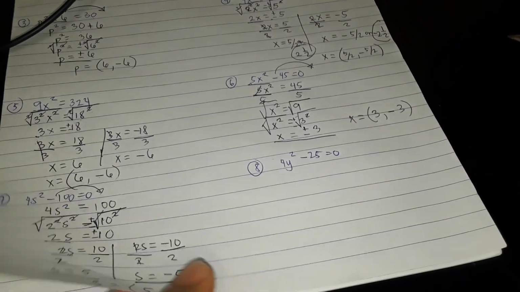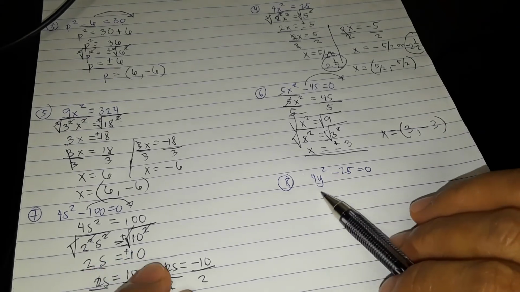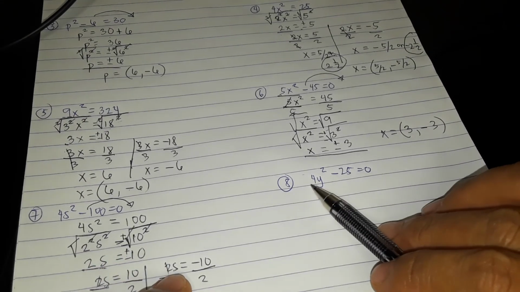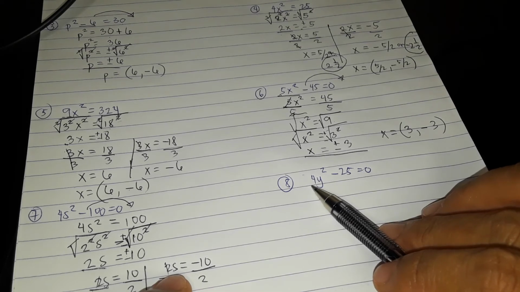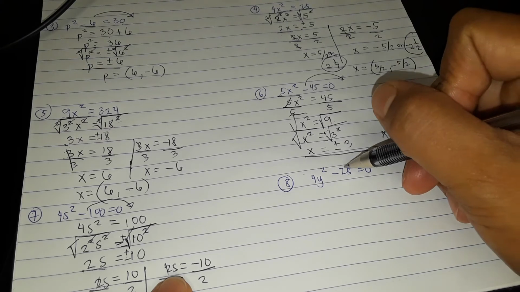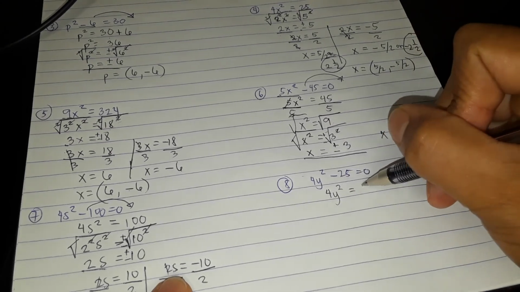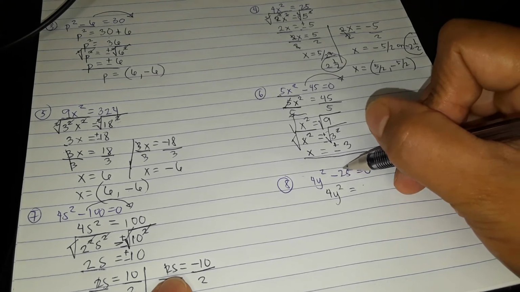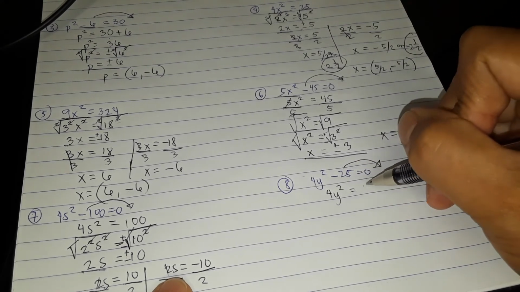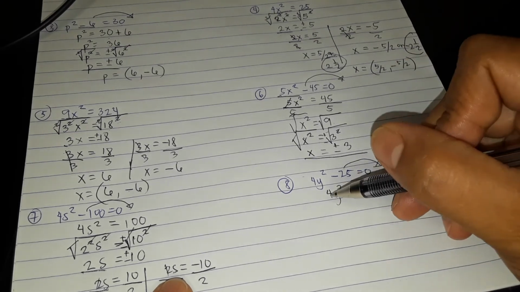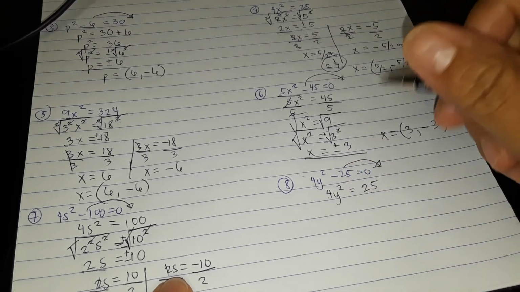So, dito, meron tayong 4y squared minus 25 is equal to 0. So, perfect squared ang 4. So, hindi natin kailangang i-divide both sides. Ilipat lang natin si constant sa kabila. So, 4y squared is equal to, kung negative 25, ilipat natin dun sa kabila ng equal sign, magiging positive 25. Next, isulat natin siya in exponential form.